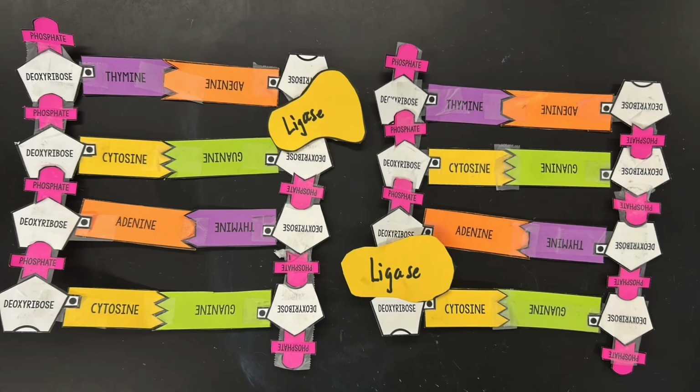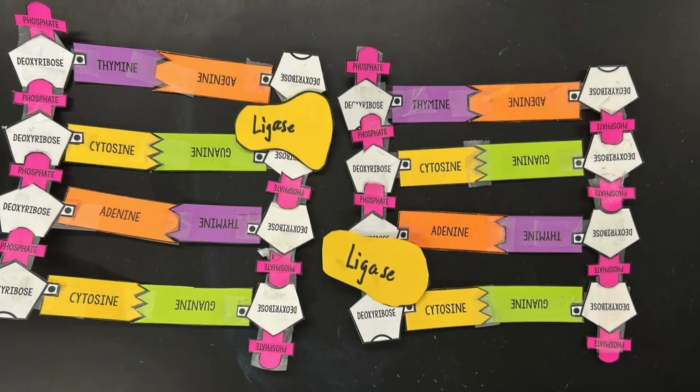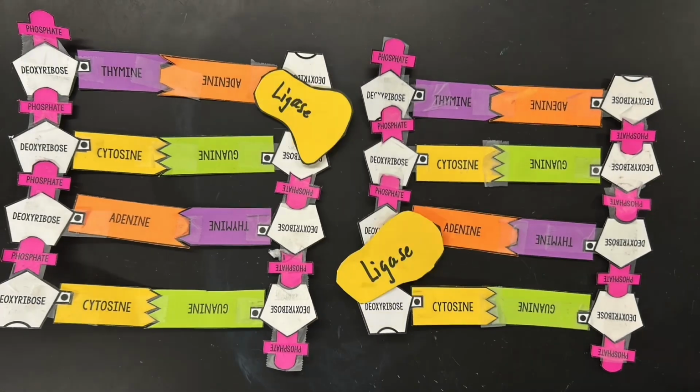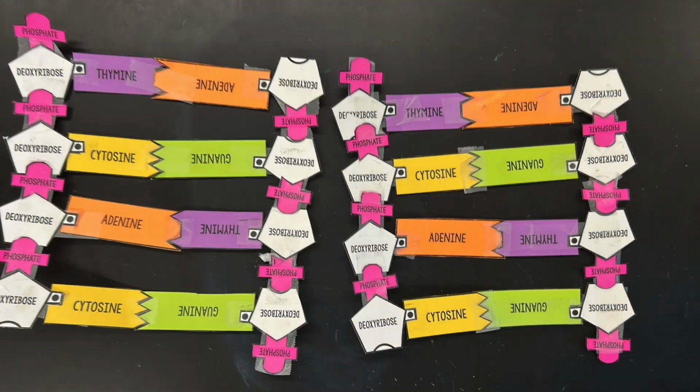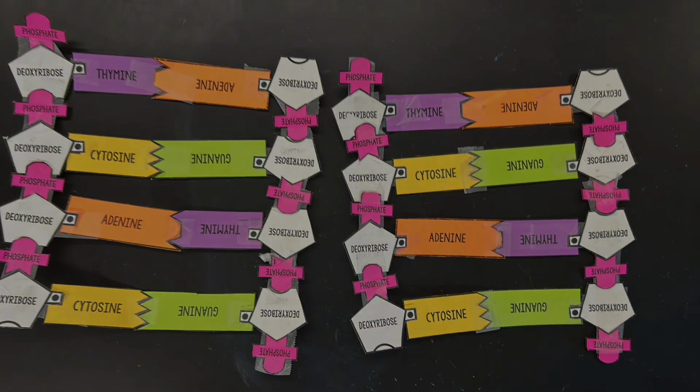The final step of the process is that a couple of ligase enzymes will come through the new DNA strands and fix offset DNA pieces that aren't precisely lined up. After this step has been completed, the two new identical strands of DNA have finally been created.